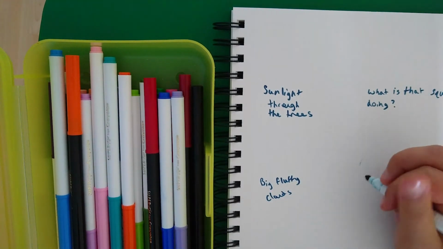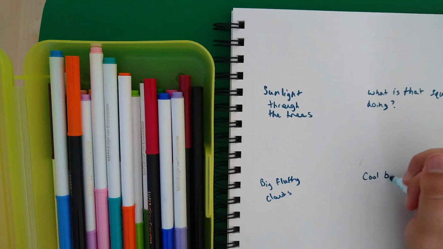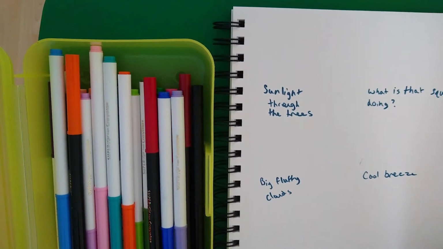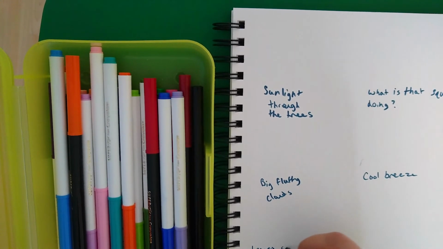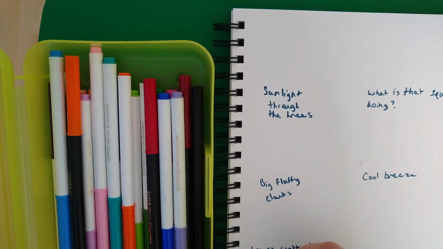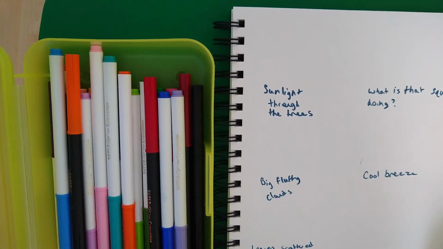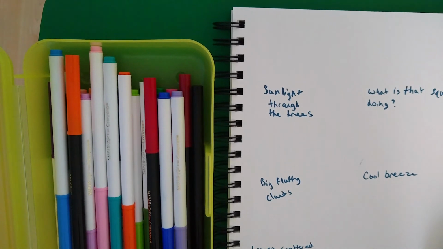And the nice cool breeze. Now, another thing was the leaves scattered on the ground. And one more thing was that there were... Oh yes, I remember.